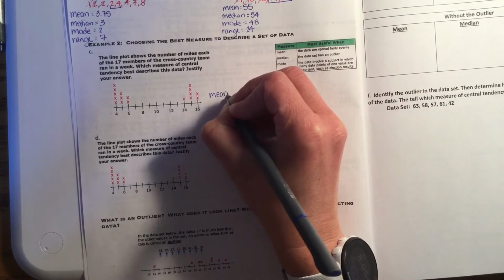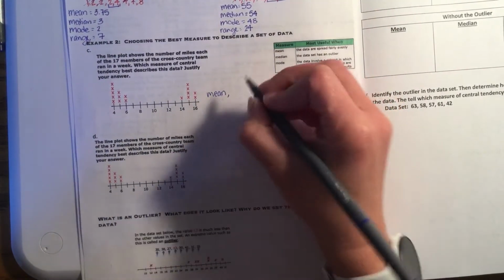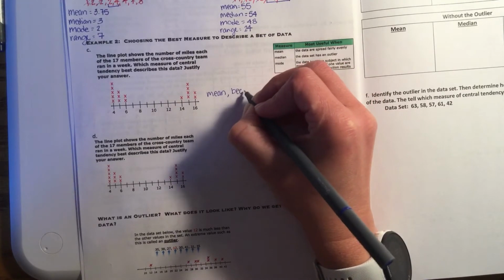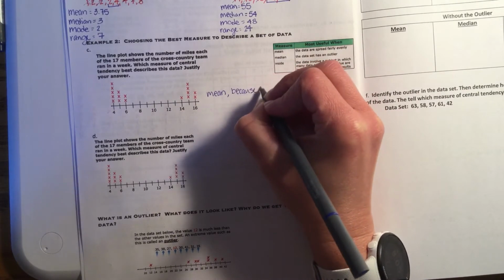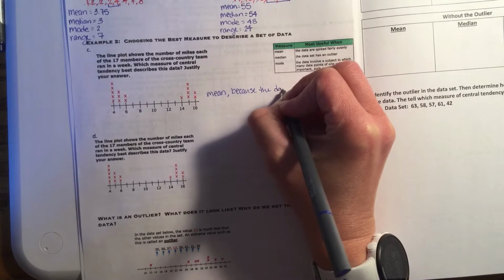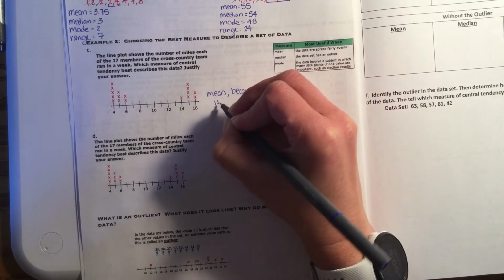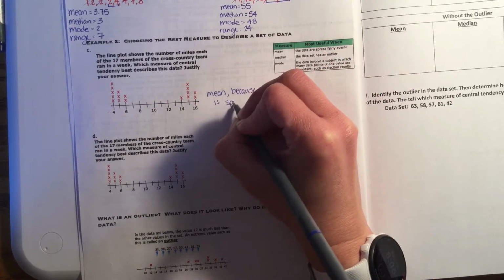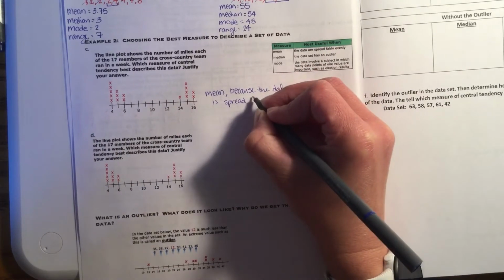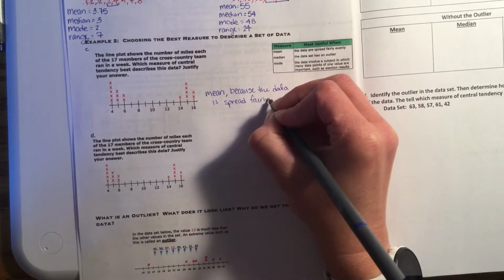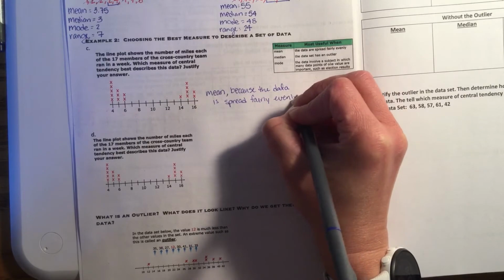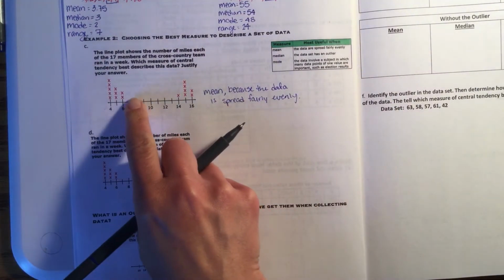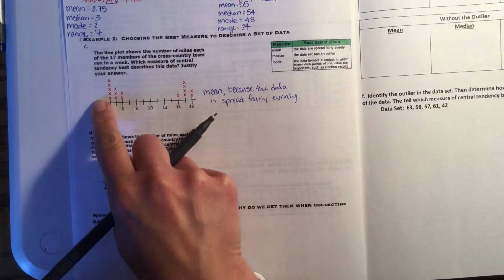So let's say the mean, and this is going to give us the average, and then we would say why, and we would say because the data is spread fairly evenly. So I know it may not seem even because there's nothing in the middle, but there's enough on each side that's pretty similar.